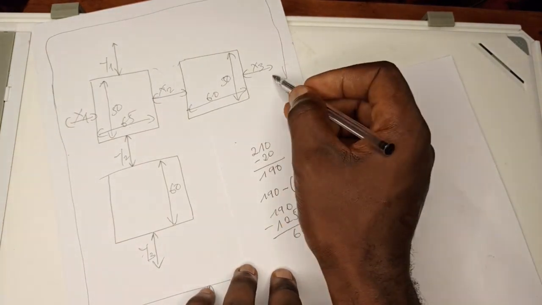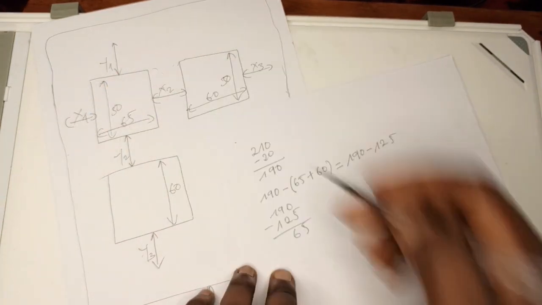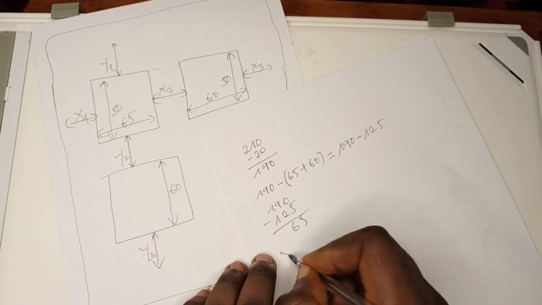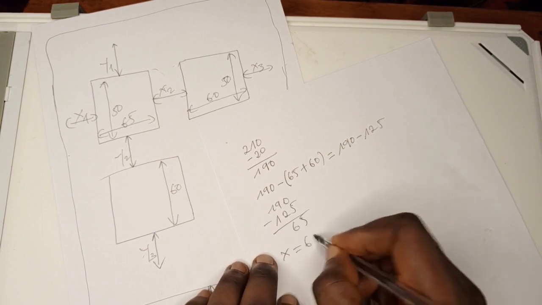So this space plus this space plus this space is equal to 65. That is, our x is equal to 65.